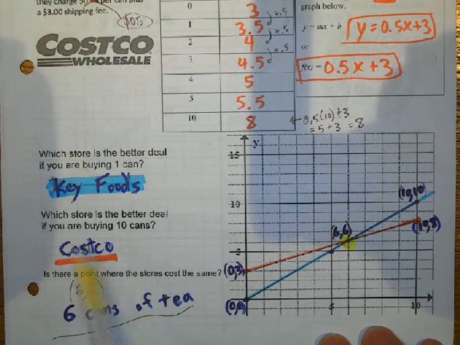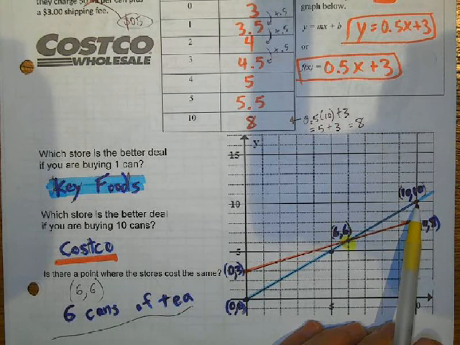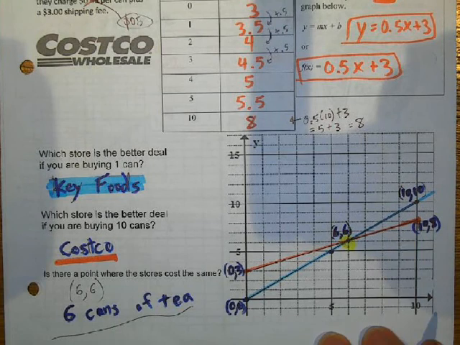When is it better to buy a can? Which store is better to buy 10 cans from? Costco. Well, here, if I buy 10 cans from Costco, I'm going to spend $8 rather than 10. So where's the point when they are the same? At 6 cans. Okay, that's where the graph meets.